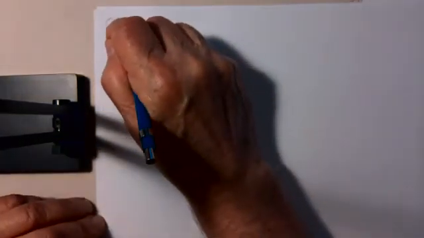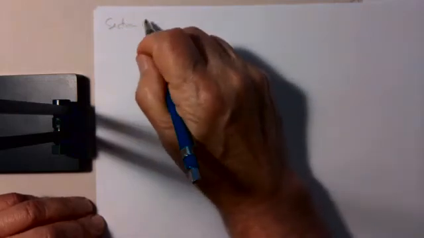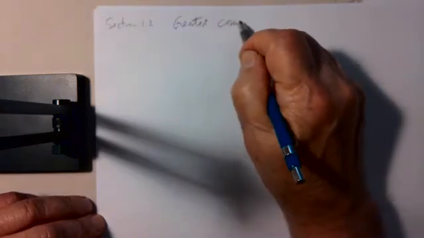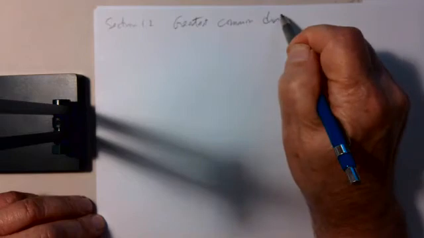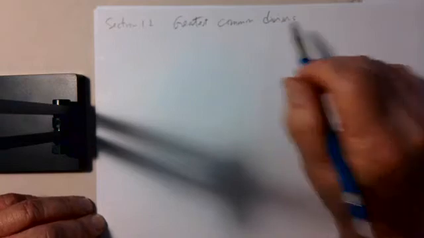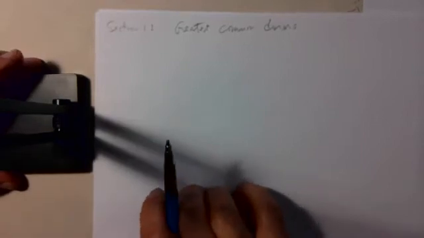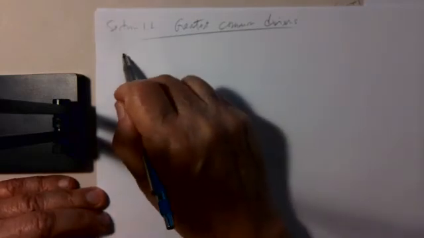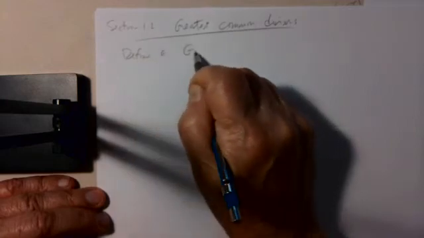So let's move on to section 1.2, which is about the greatest common divisor of a set of 2 or more integers. Just to put this in the proper context, what we're really talking about is an important example of what is called a group in algebra and number theory. So we have to define what is called a group.